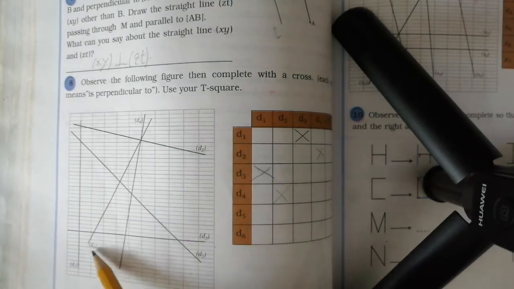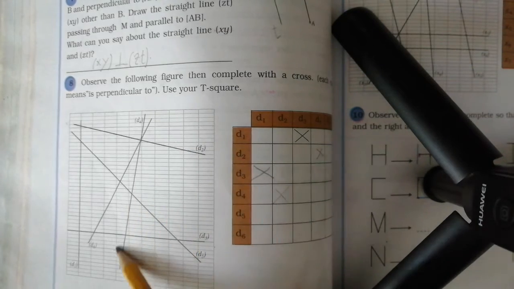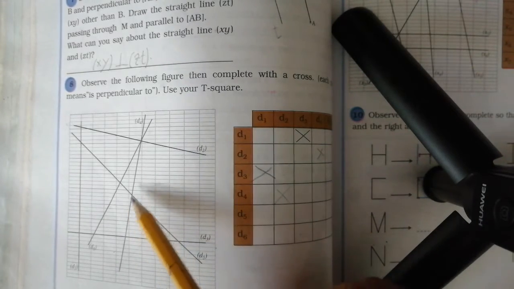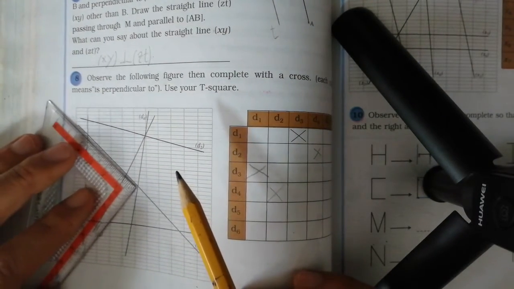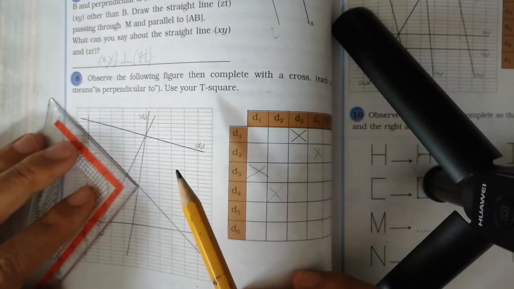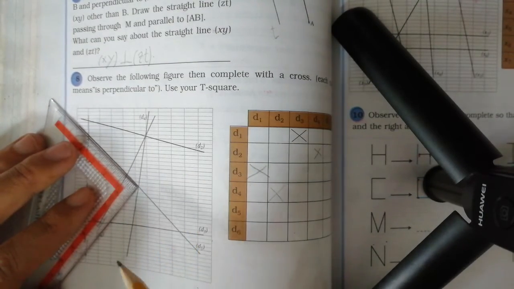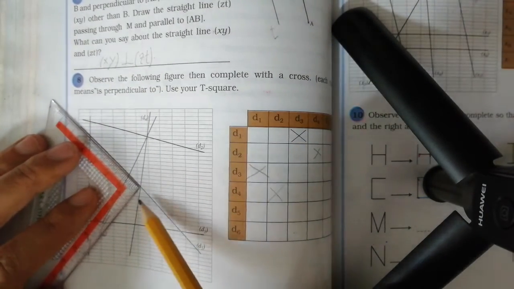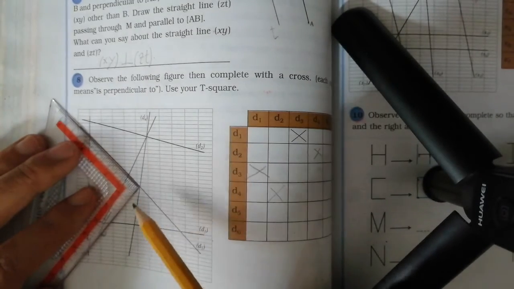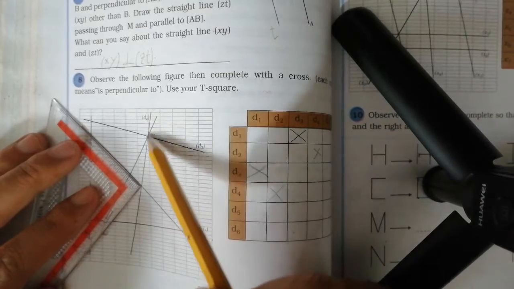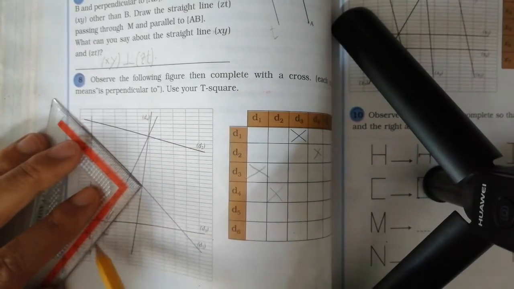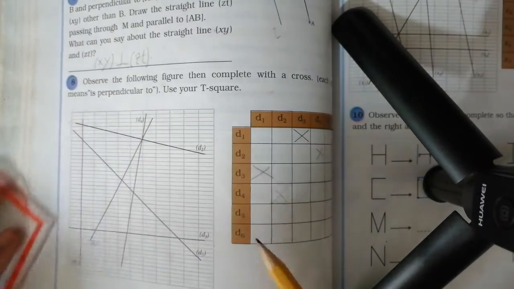D4 and D5. This is the line D4 and this is the line D5, intersecting in this point. Testing with the t-square, we notice no right angle between the two lines, so they are not perpendicular, because D5 is on this side of the right angle, but D4 is not on the other side.